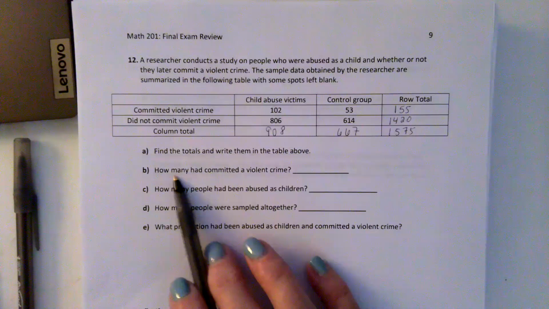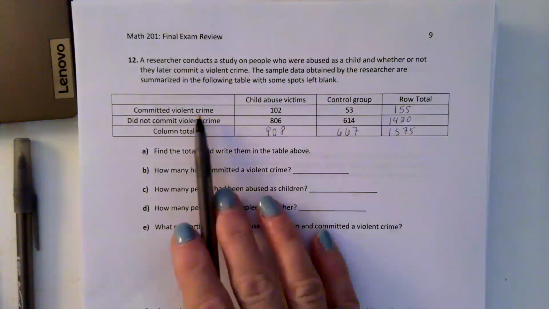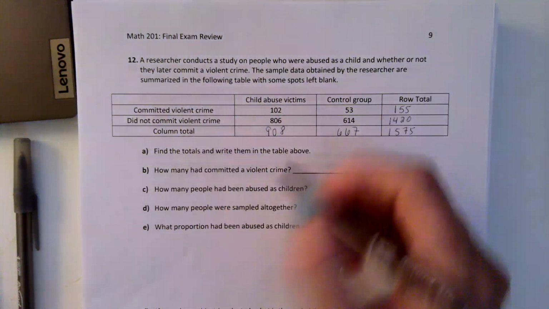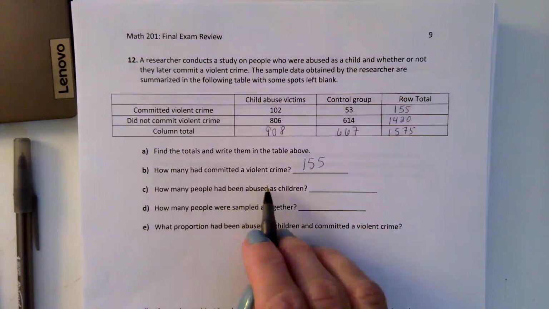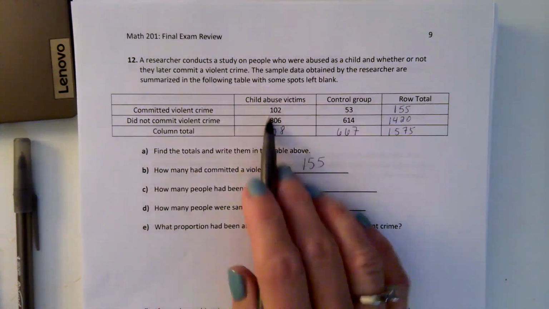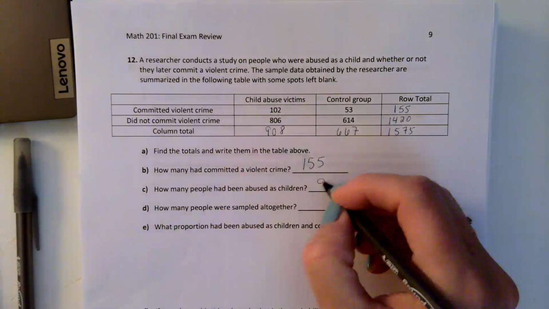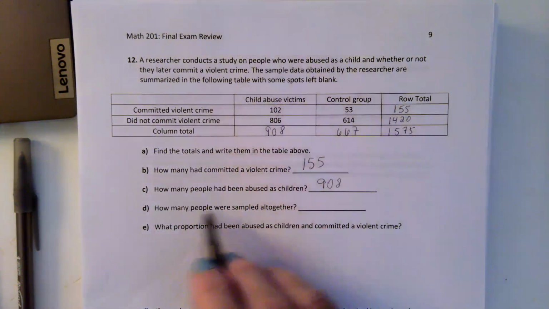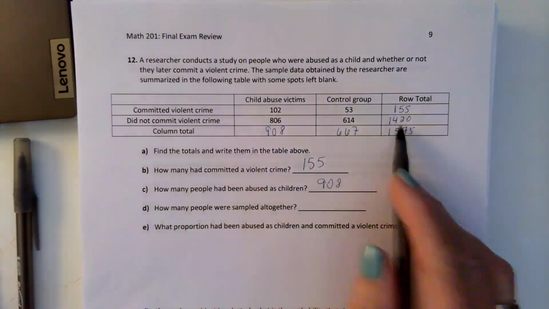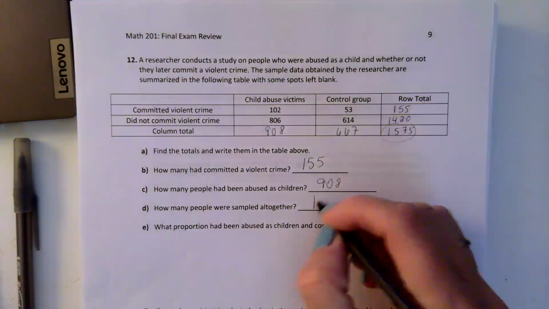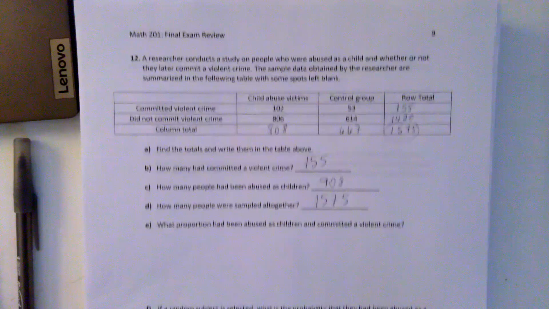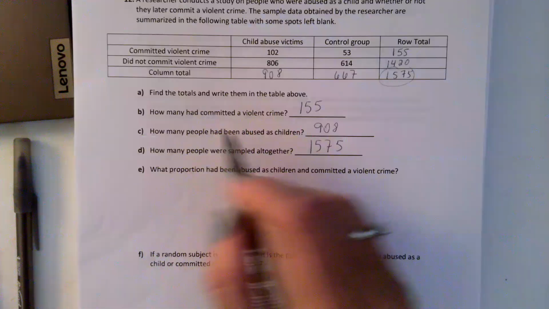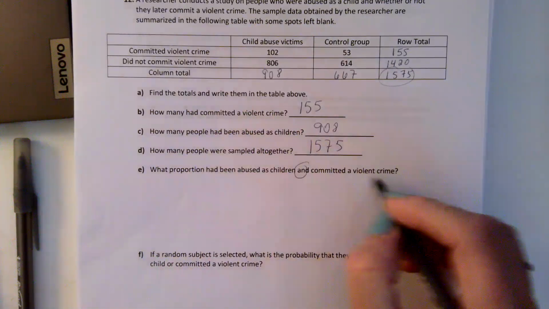It says how many had committed a violent crime? So committed a violent crime would be 155. How many people had been abused as children? So 908. How many people were sampled altogether? And that would be the total of 1,575.